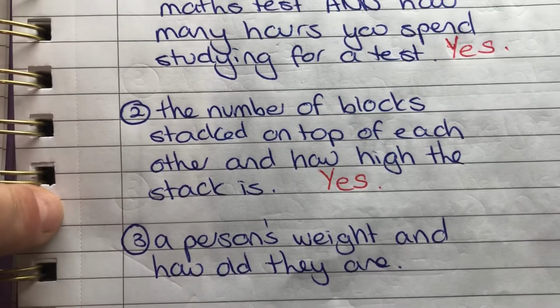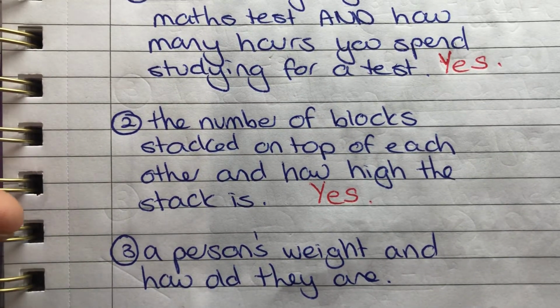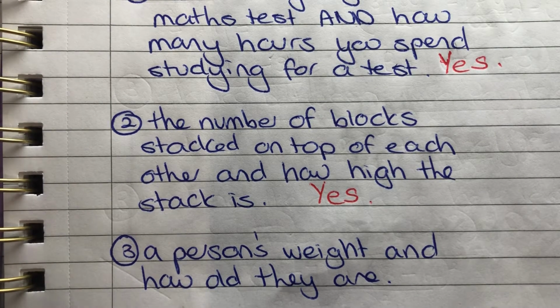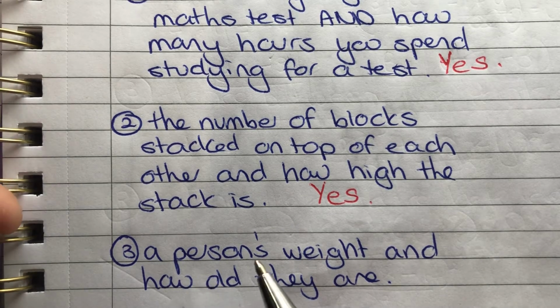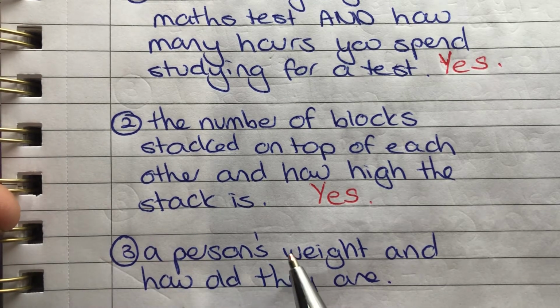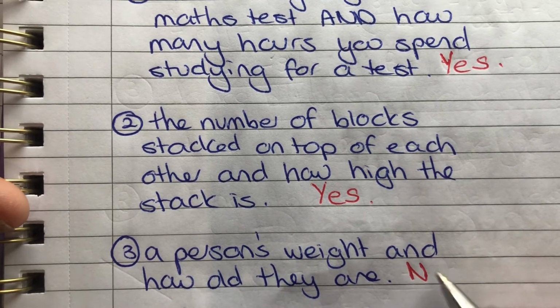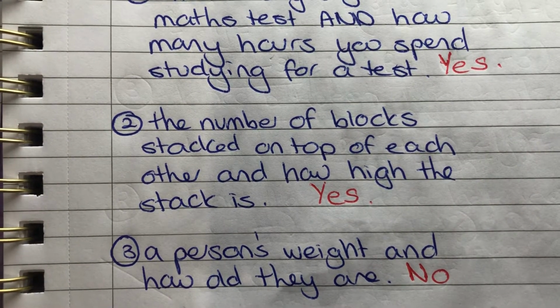And the last one, a person's weight and how old they are. Now, sometimes we could say people get bigger as they get older, but sometimes people lose weight as they get older. They become tiny, all right? So if a person goes up in age, it's not definite that the person's weight will increase. Some people lose weight over time. So we can't say as they get older, most people's weight goes up. We cannot say that, all right? So there's no direct proportion for that one.